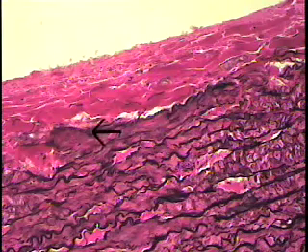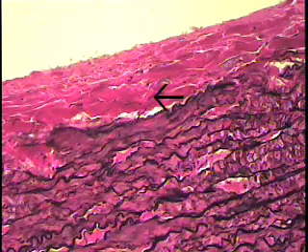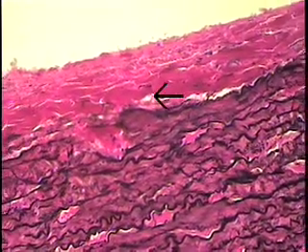I'll move back to a lower power to demonstrate the transition from the tunica media, with its smooth muscle and elastic laminae. This is perhaps the external elastic lamina right here, and then finally we reach the tunica adventitia, which consists primarily of collagen spiraling circumferentially about the aorta.